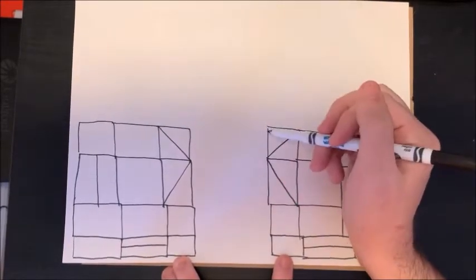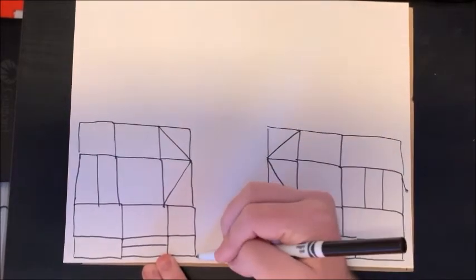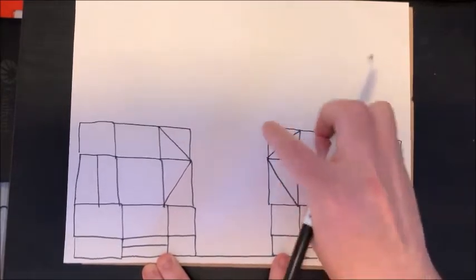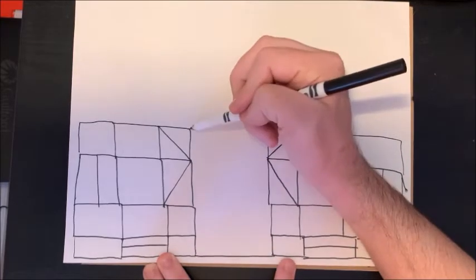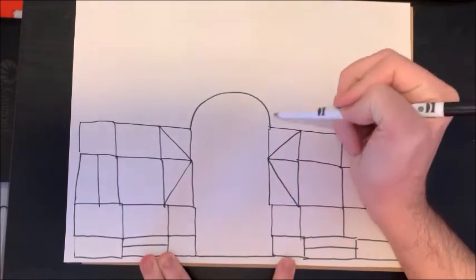After that, you can see I left a big space in the middle, and that's because this is going to be the opening to our castle, which a lot of times you might hear called the portcullis, or if there was a door here, it might come down as a drawbridge. So I'll just do a line there. I'm going to do a semicircle or a half circle to close the top.